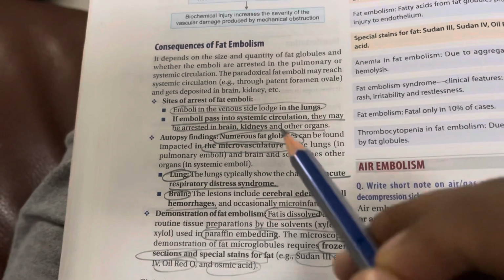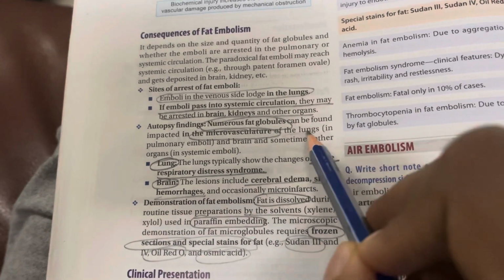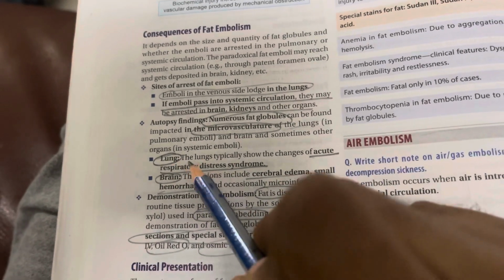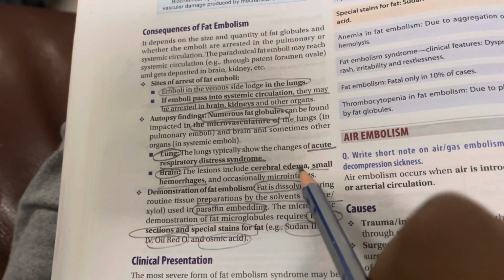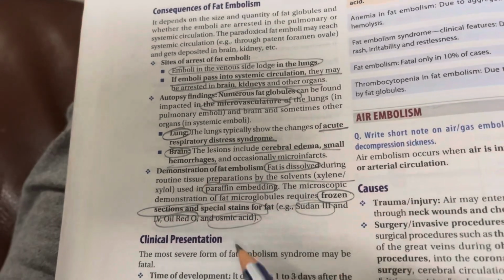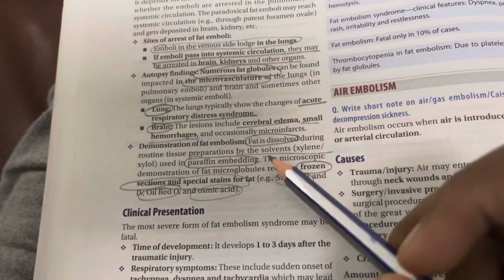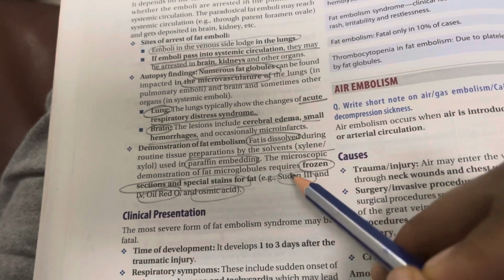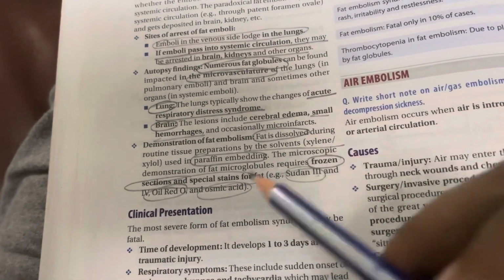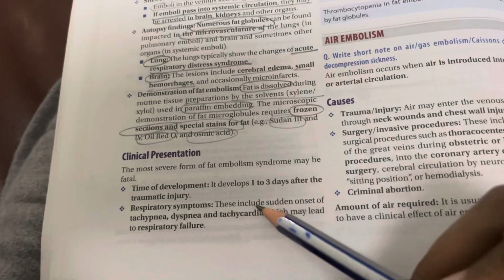So that is why, in autopsy findings, you can have numerous fat globules in the microvasculature of the lungs especially, and also in other organs. So in the lung, you can have ARDS, acute respiratory distress syndrome. In the brain, you can have cerebral edema and small hemorrhages. And also demonstration of fat embolism: fat is usually dissolved in conventional preparations in paraffin embedding. So that is why you use frozen sections and special stains for fat such as Sudan III, IV, oil red O, and osmic acid. So clinical presentation, it develops 1 to 3 days after the traumatic injury.